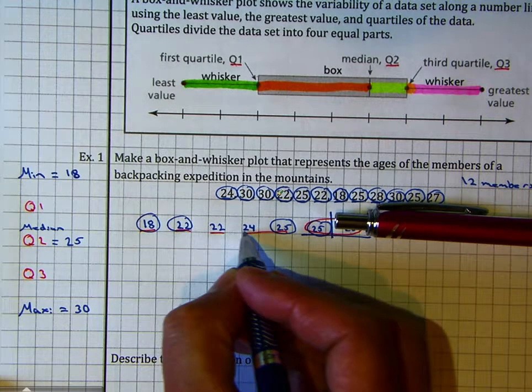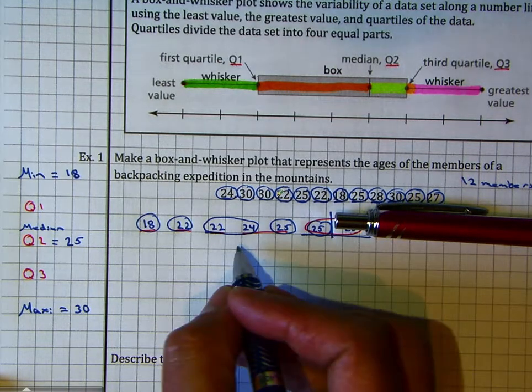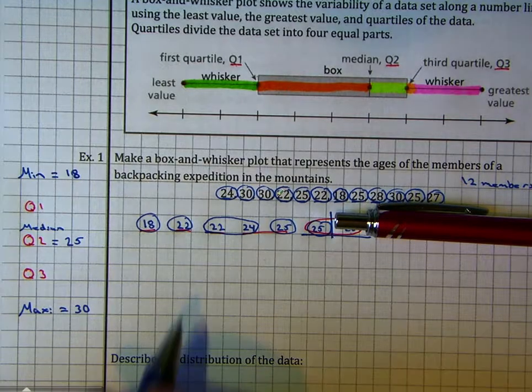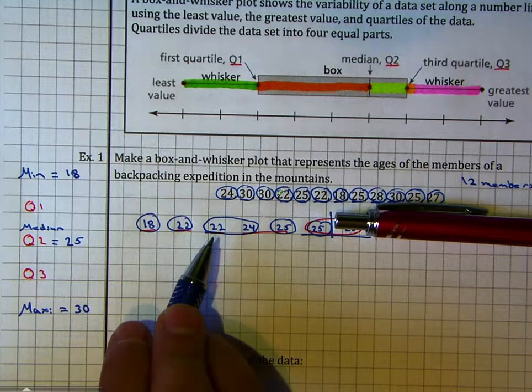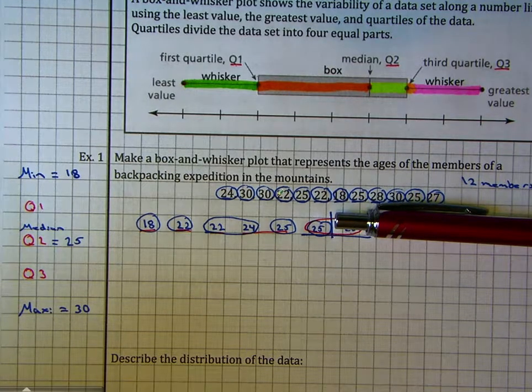Again, we have two numbers in the middle. So what should we do? We can add them and divide by 2 to find the average. Or what we can do is just say, what's the middle number, which between 22 and 24 will be 23. But that's not always possible.